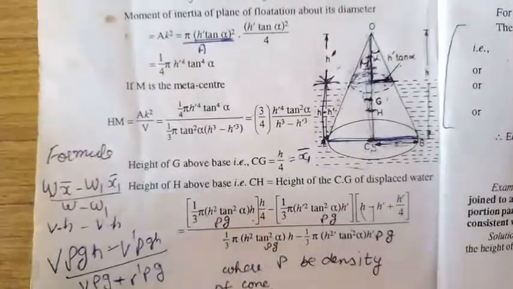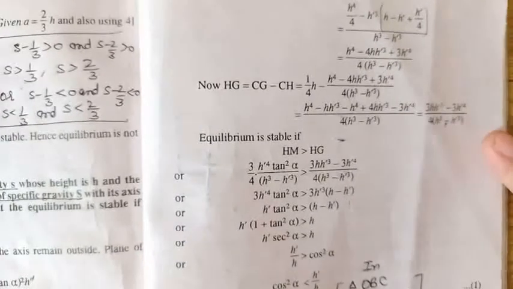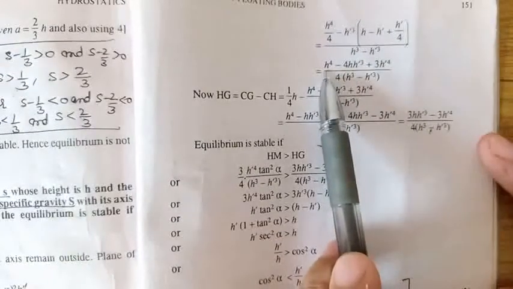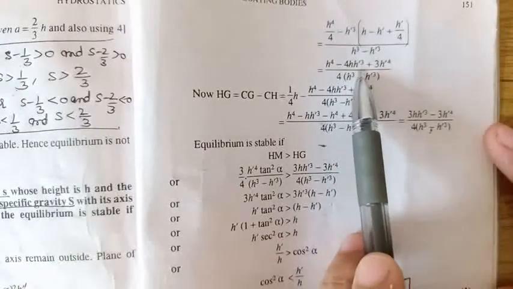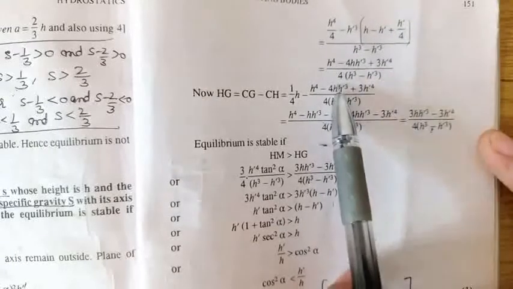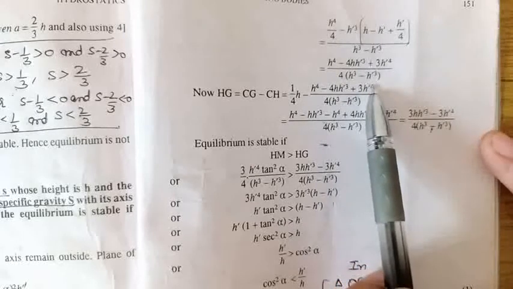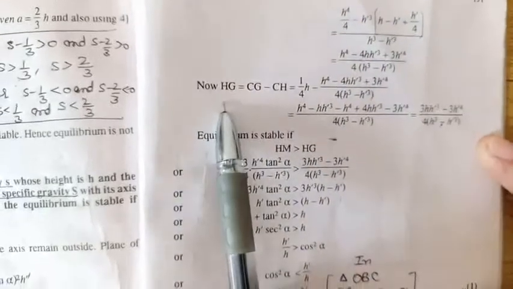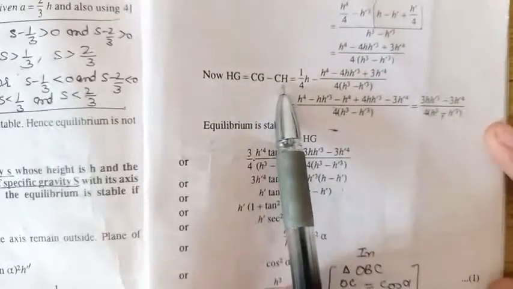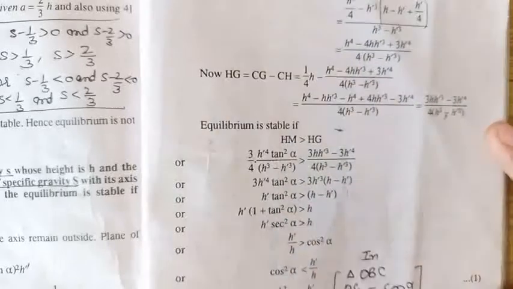And simplifying, we get the distance CH, which is given by h raised to the power 4 minus 4h h dash cube plus 3 times h dash raised to the power 4, upon 4 into h cube minus h dash cube. Now to find HG, HG is given by CG minus CH. CG and CH both we have obtained, so we can put the values here to get HG.